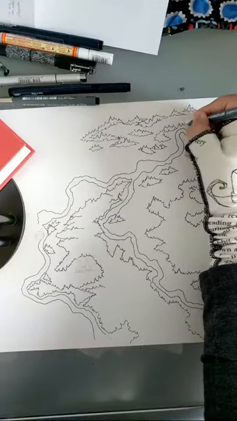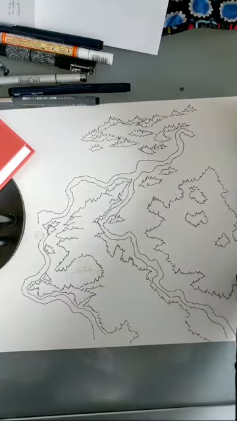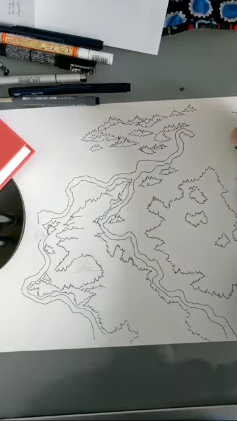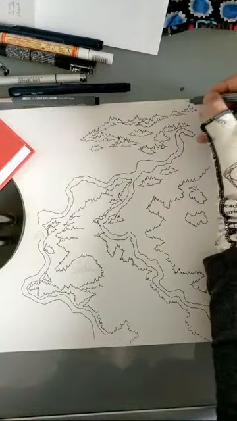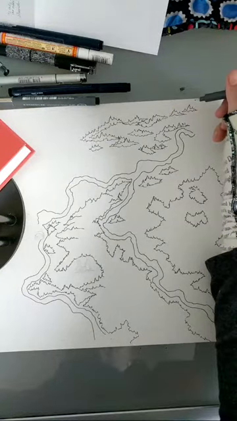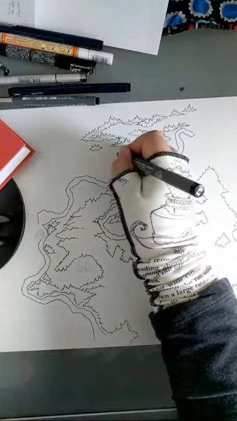NaNoWriMo coming up in November. I should be done my 100 Days project by the end of October. I'm not sure if I'm doing Inktober this year or not, considering that I've got this 100 Days thing overlapping for most of the month. But NaNoWriMo is near and dear to my heart, so that is definitely a thing I'm going to have to make sure I've got room for.